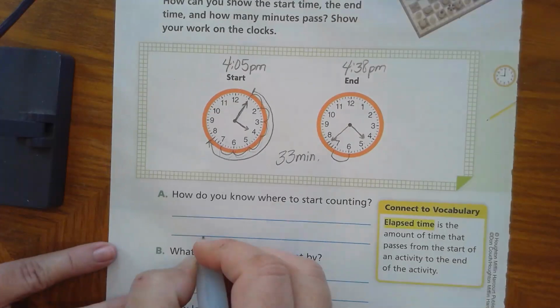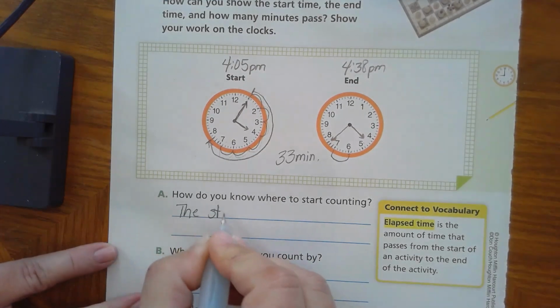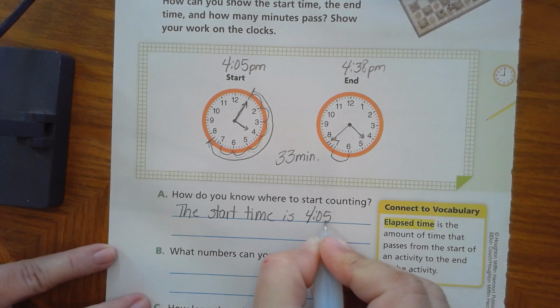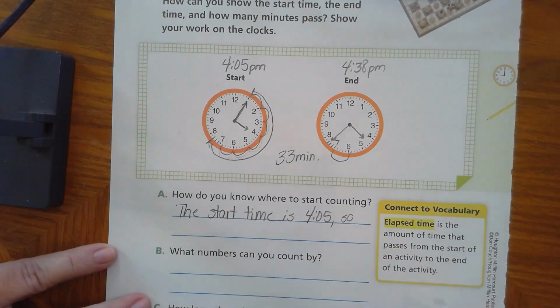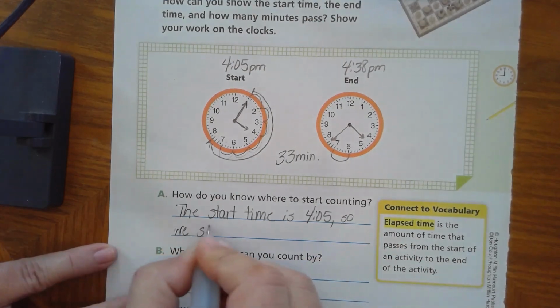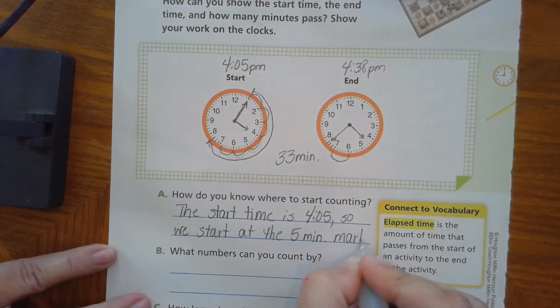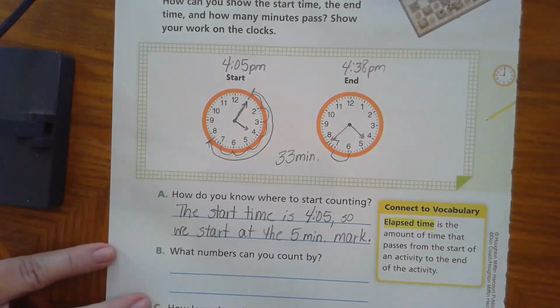So, how do we know where to start counting? Well, the start time is 4:05, so we start at the 5-minute mark, which is right there.